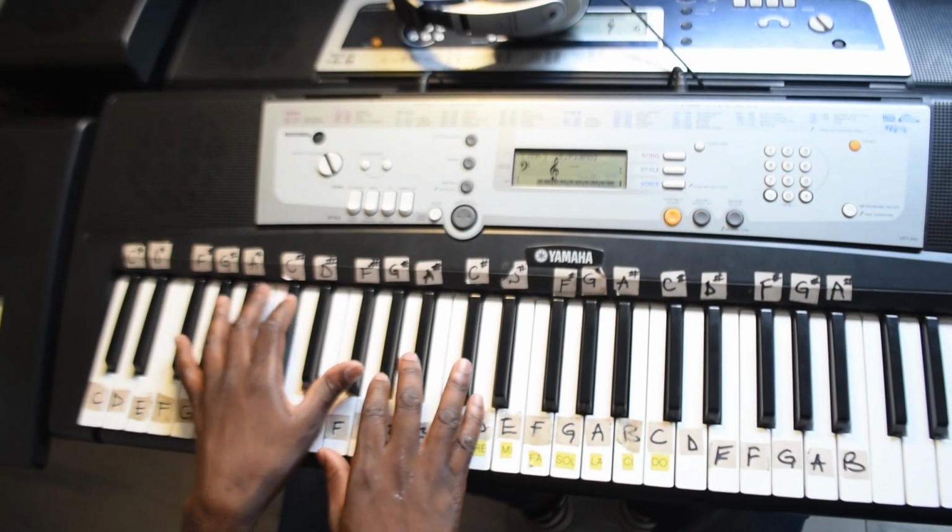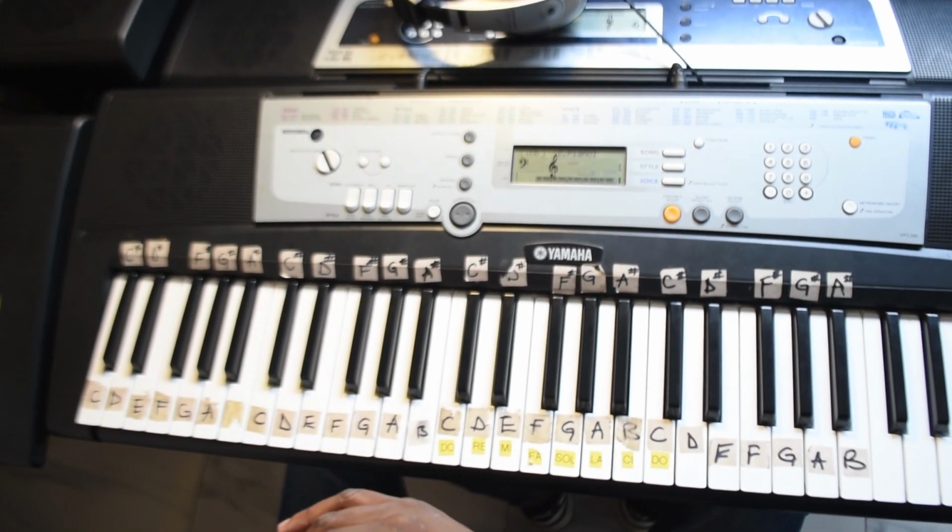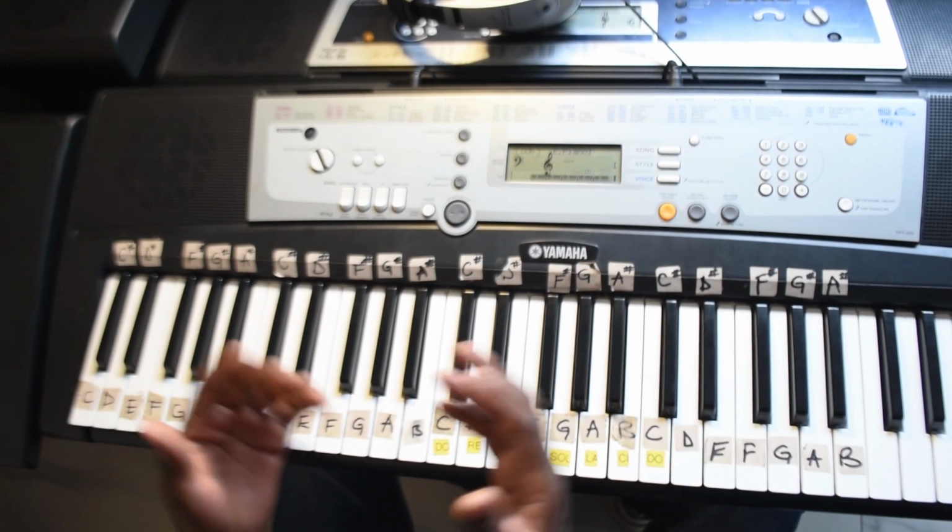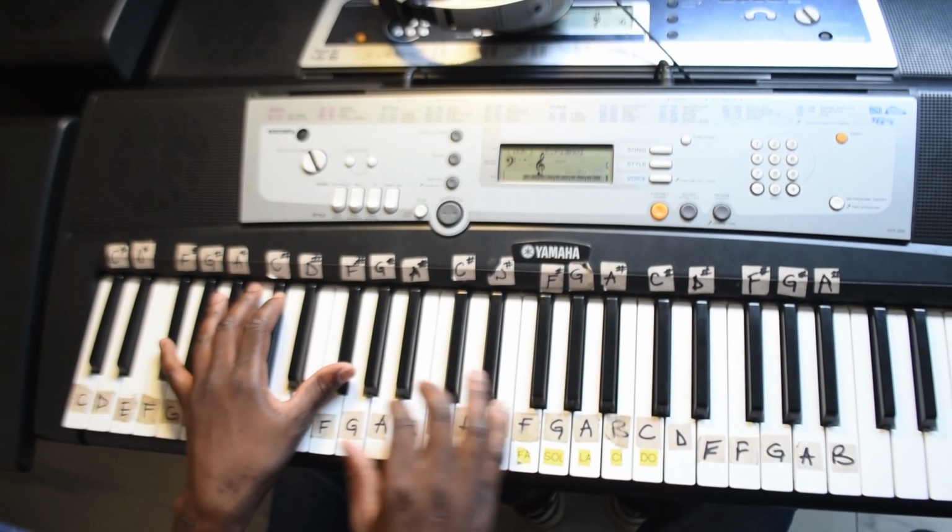Today we're gonna be doing a lesson on Ndiri Mweya. That song was done by Micheal Mahendere, and today I'm gonna be teaching you how to play that song on the keyboard. So let's get right into it. Okay, so this is how it is played. So I'm gonna play the song first, and then I'll explain the chords.